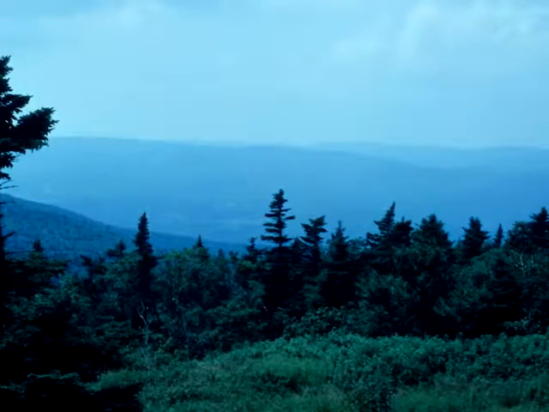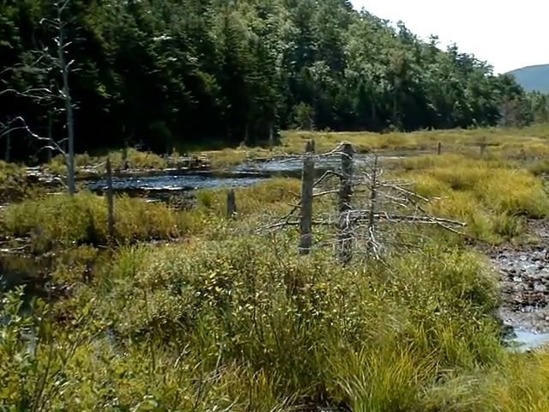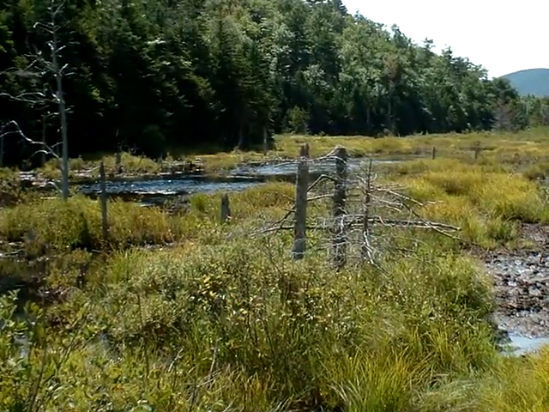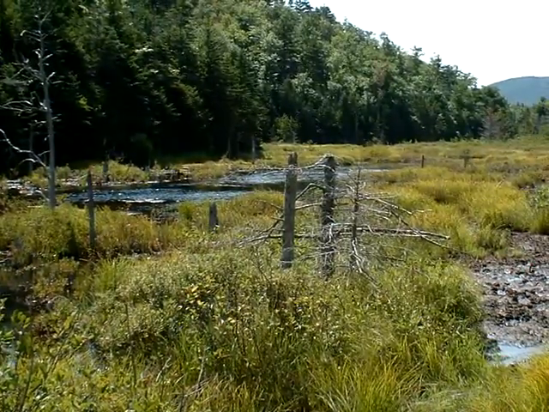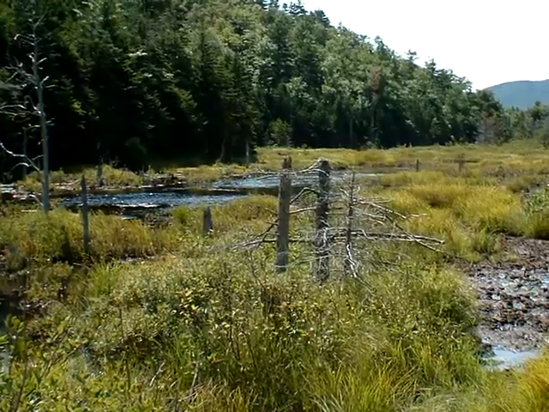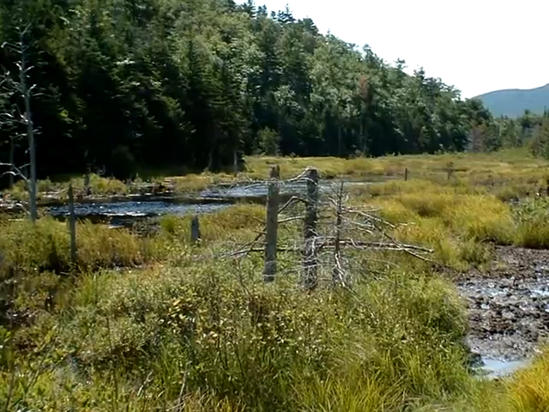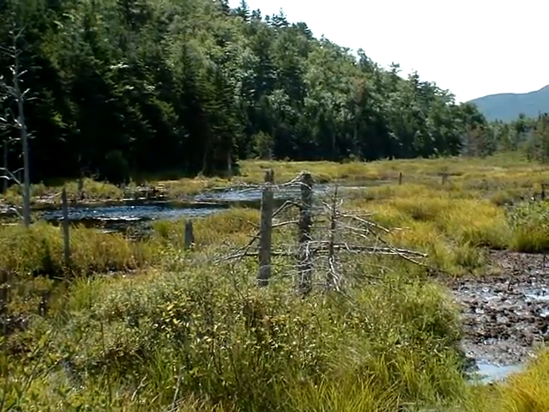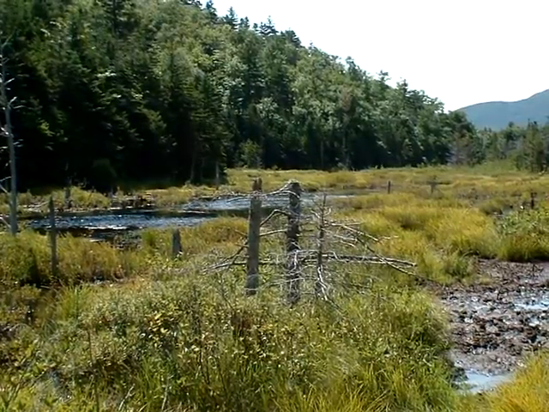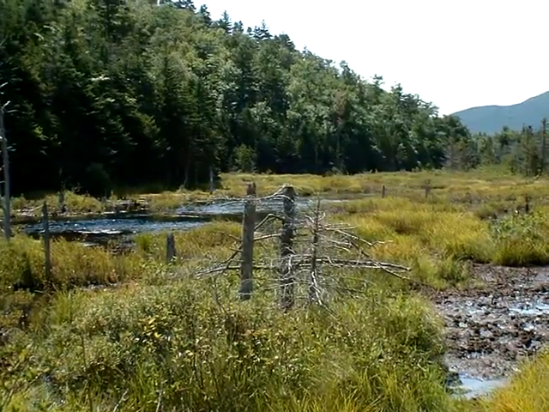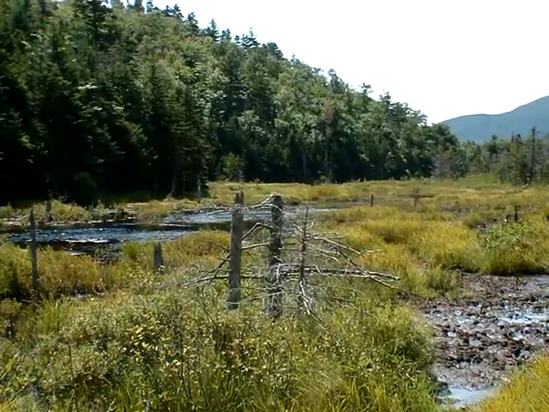So let's explore this environment further. We're now in northern New Hampshire, and we're looking at a habitat that is quite common within the boreal forest. It's a habitat called a bog. Bogs are environments that develop when vegetation colonizes the edge of an open pond. In this part of the world, it's usually a very acidic and very low nutrient pond.